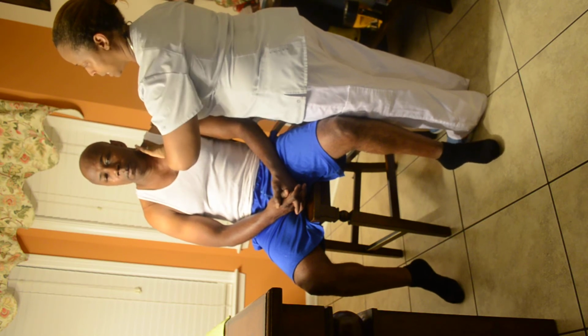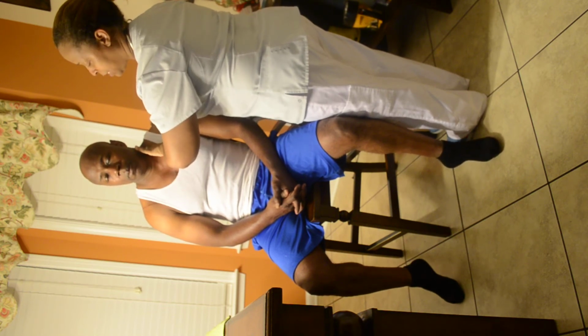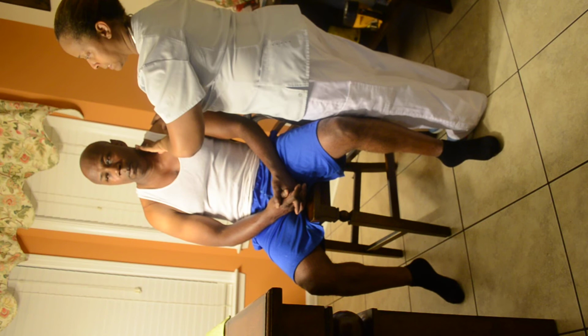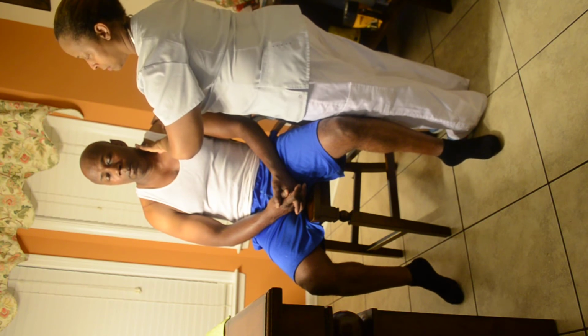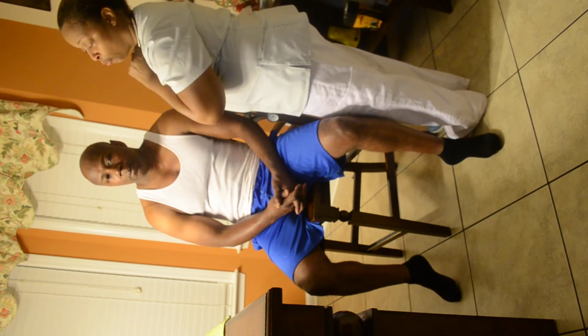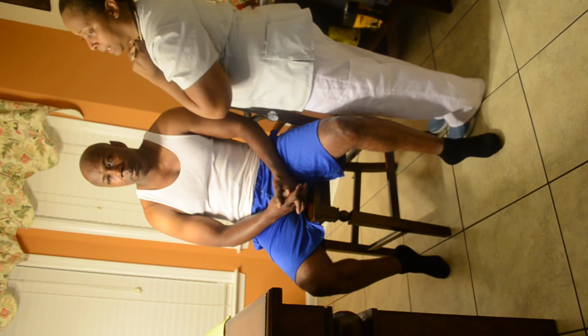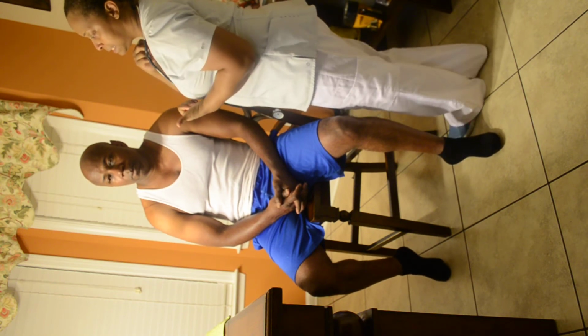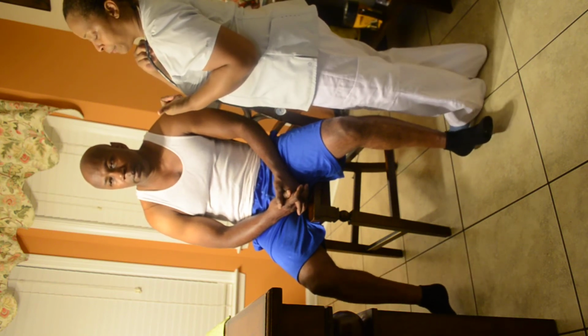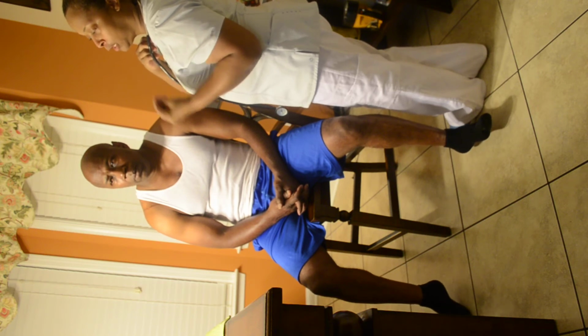We're going to check one at a time. Checking for variation of thrills or skip beats. I'm going to listen for a bruit. If a bruit was present in a patient, these sounds would be, if they're audible, that means there's some type of occlusion from that carotid artery.